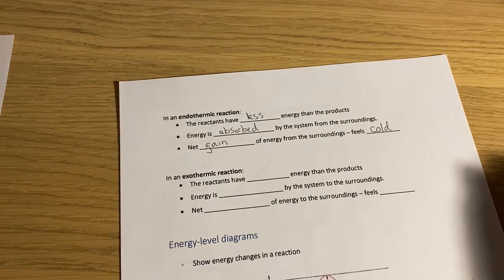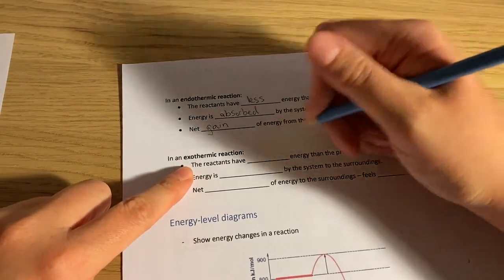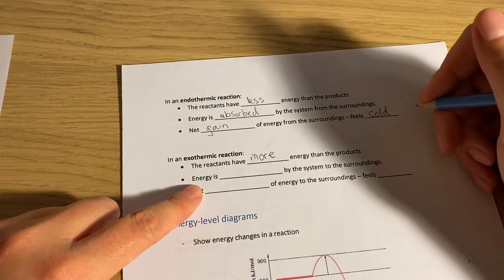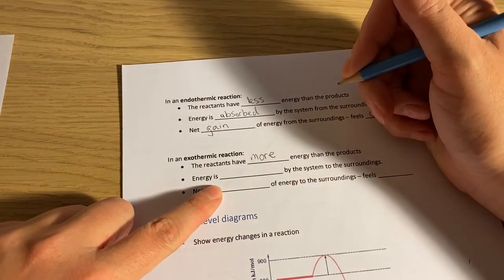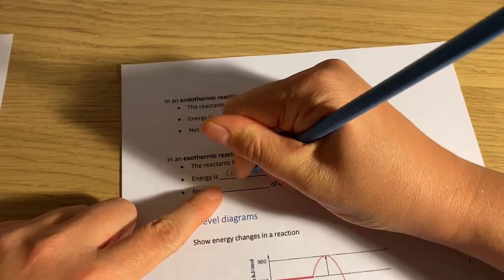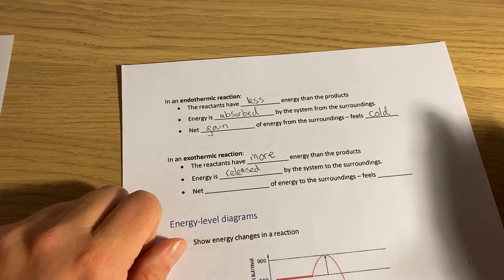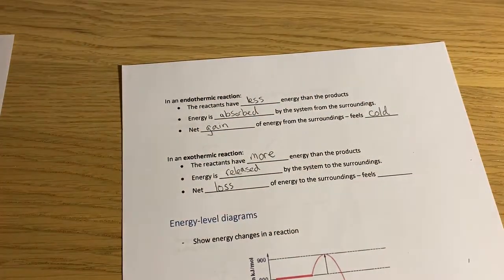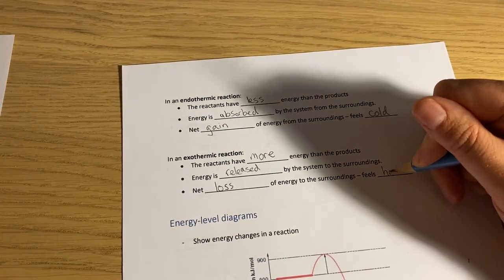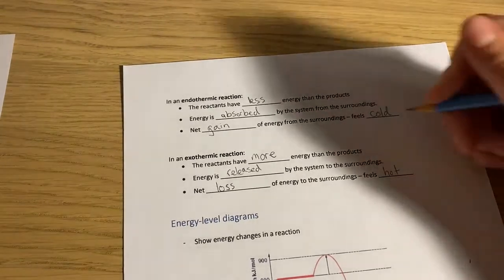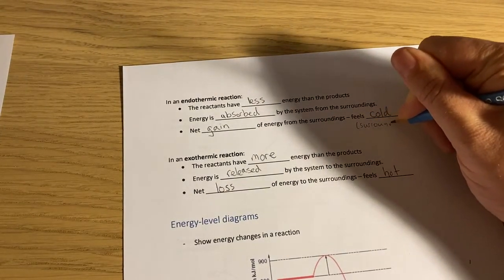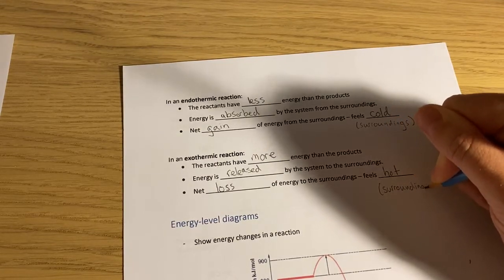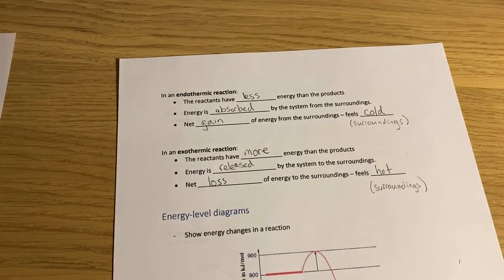You're losing that kinetic thermal energy as it is being used to break chemical bonds. In an exothermic reaction, the reactants have more energy than the products. So energy is, this one should say released. Energy is released by the system to the surroundings. So there is a net loss of energy to the surroundings, and this makes the surroundings feel hot. Okay, actually, this is an important distinction. So this means that the surroundings feel cold and the surroundings feel hot in endo and exothermic reactions respectively.